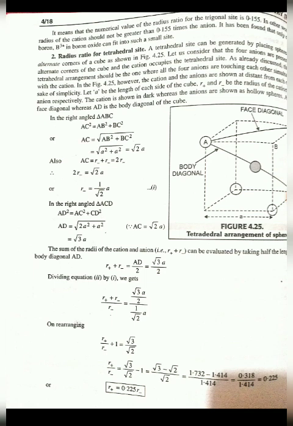For the sake of simplicity, let A be the length of each side of the cube, and R positive and R negative be the radius of the cation and the anion respectively. The cation is shown in dark whereas anions are shown as hollow spheres. AC is the face diagonal whereas AD is the body diagonal of the cube. In the right angle triangle ABC, AC square is equal to AB square plus BC square, or AC is equal to root over AB square plus BC square, which is equal to root over A square plus A square, which is equal to root 2A. Also, AC is equal to R negative plus R negative, which is equal to 2R negative. So 2R negative is equal to root 2A, or R negative is equal to 1 upon root 2 A.